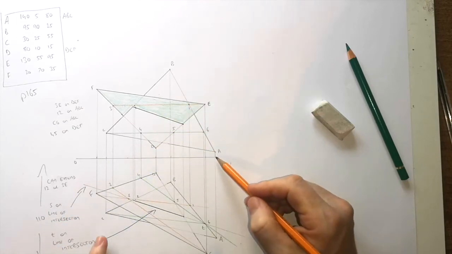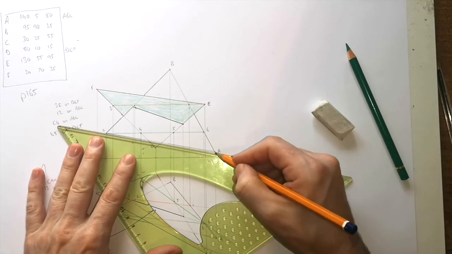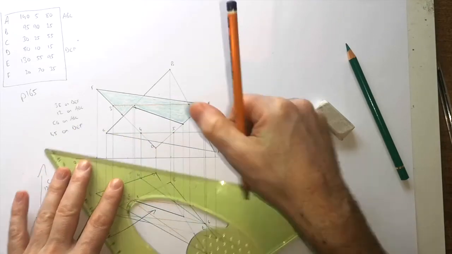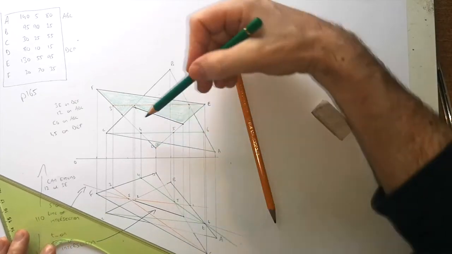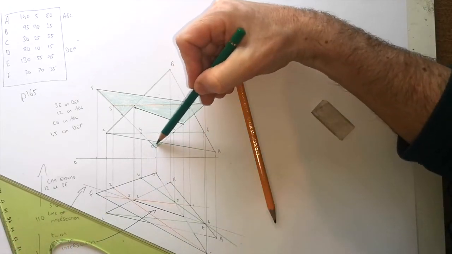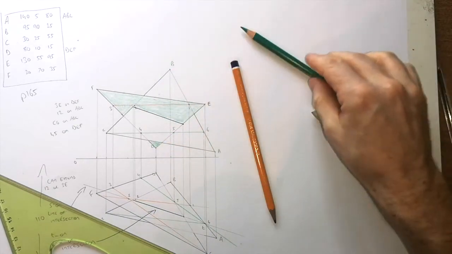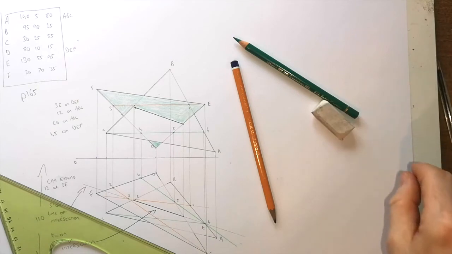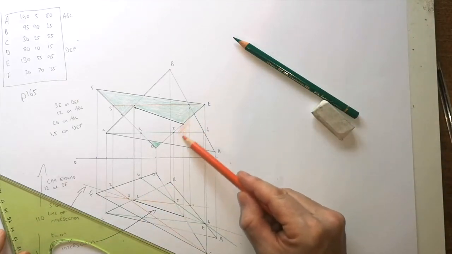Line A to C is in front of that, so that will go across here. It kind of makes sense that it would anyway, because if this guy disappears, it has to reappear essentially. So there we have it there. And we'll throw in our other one in orange. That's ABC.